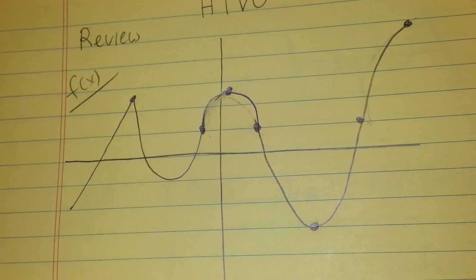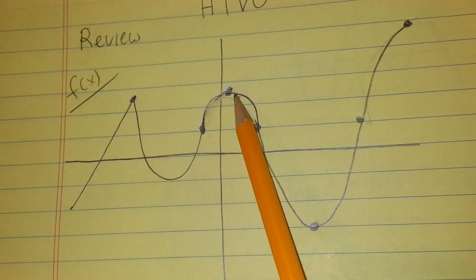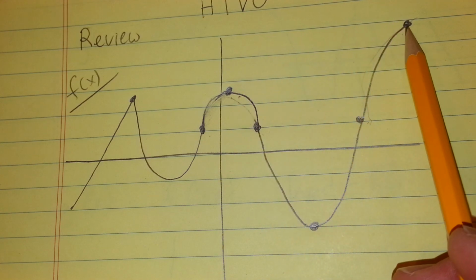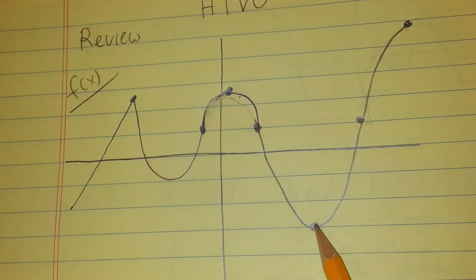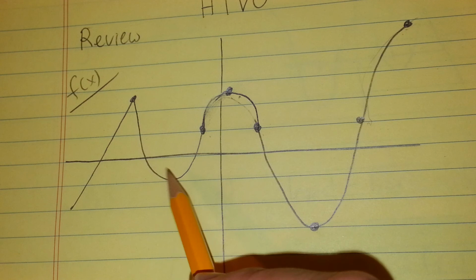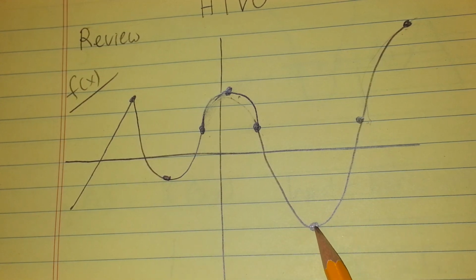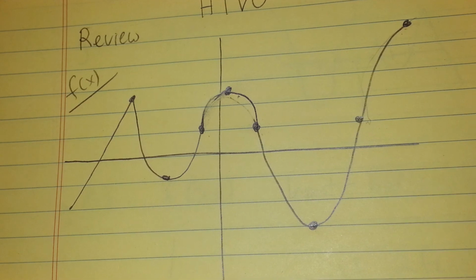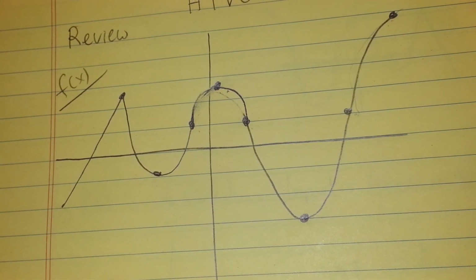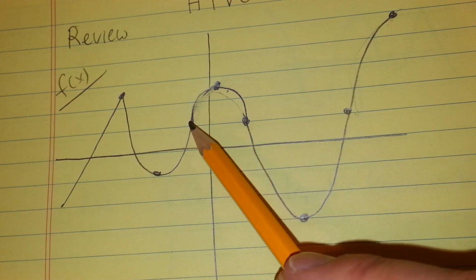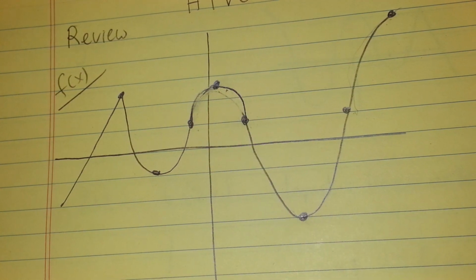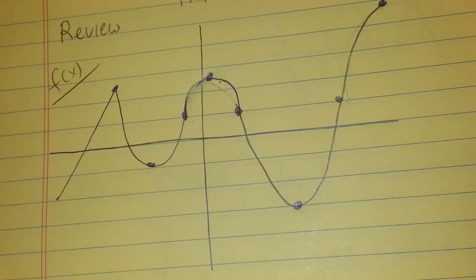I've got relative maxes here and here, and an absolute max here. I've got a relative min and an absolute min here. I've got a relative min here as well. This is also a relative and absolute min. Remember, for a relative max or min, you need to have a change in slope, down-up or up-down. Okay? Concavity we talked about, and inflection points.